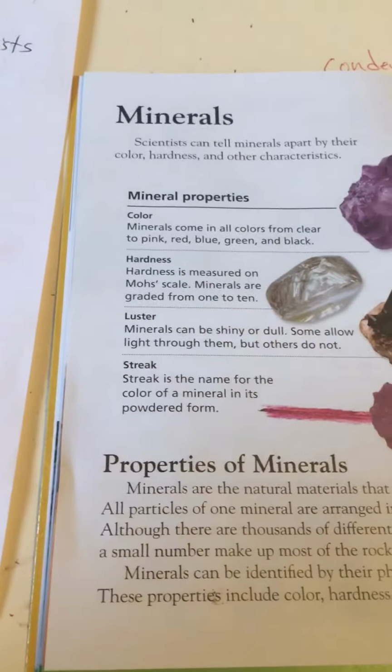All right, so those are just some ways that they can identify minerals using these properties, right?